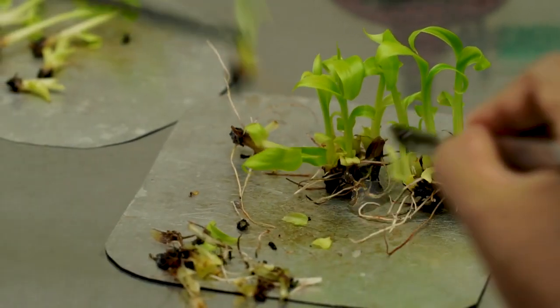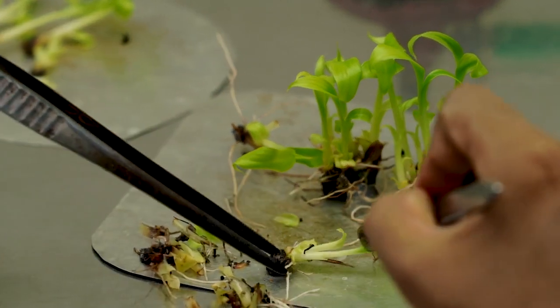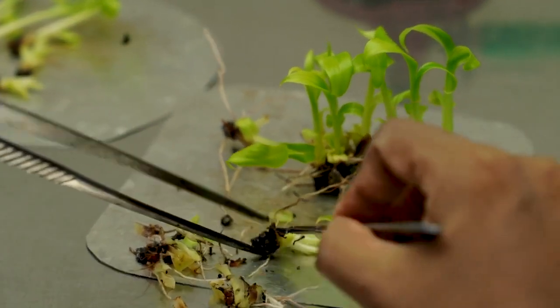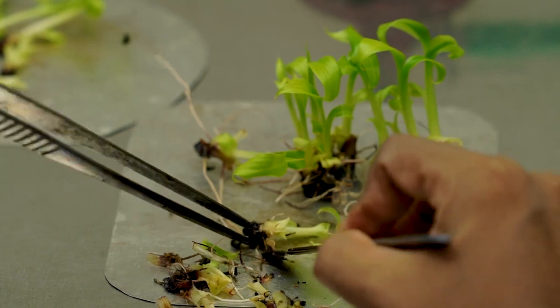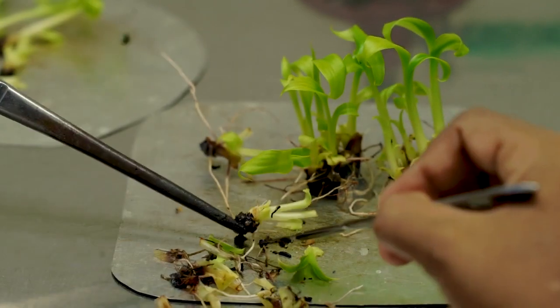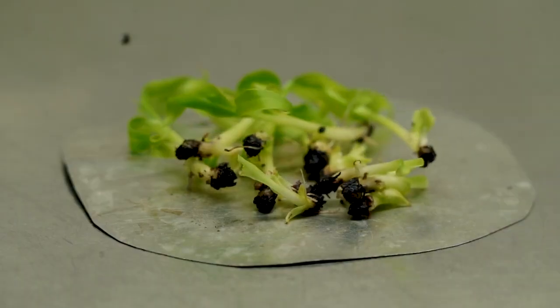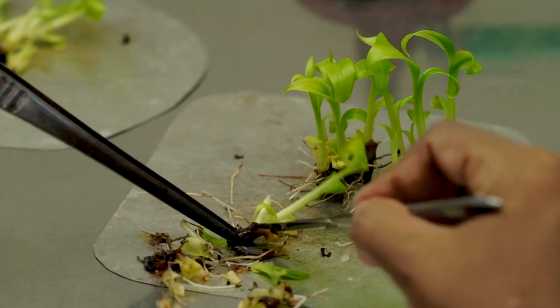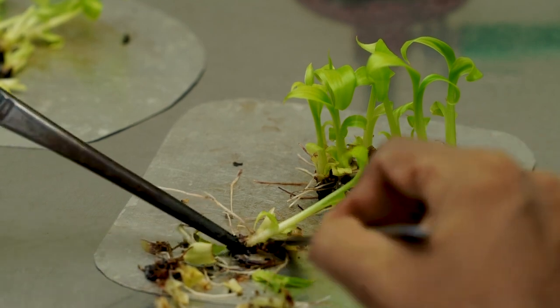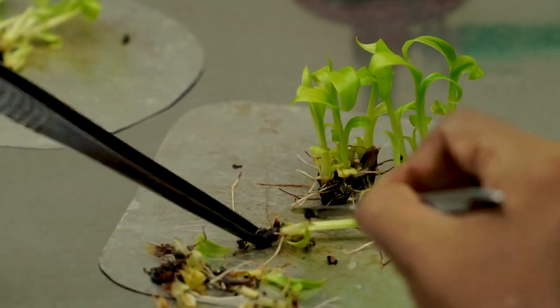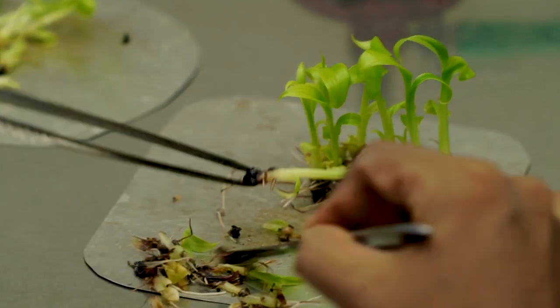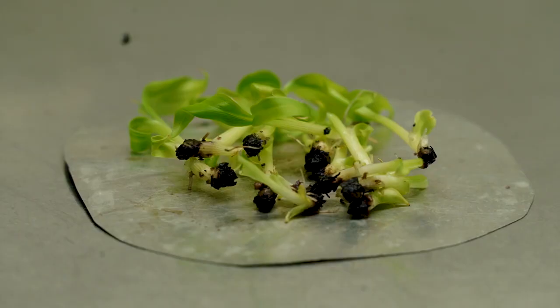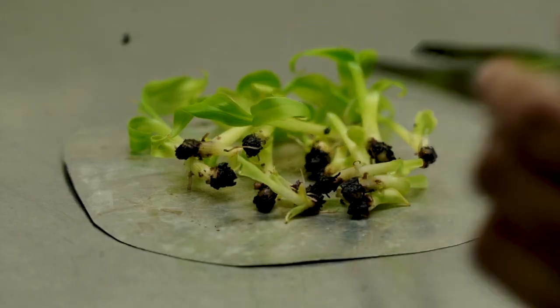After each subculture, the number of plants in a culture jar goes on increasing. From one shoot tip, out of each subculture, we will get 300 to 400 micro plants. But it depends upon the person who carries out the subculture, because at no stage can we allow the culture to get contaminated.